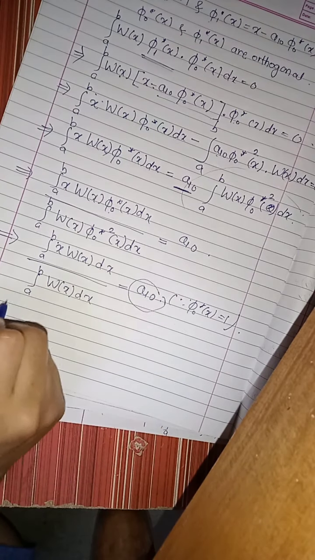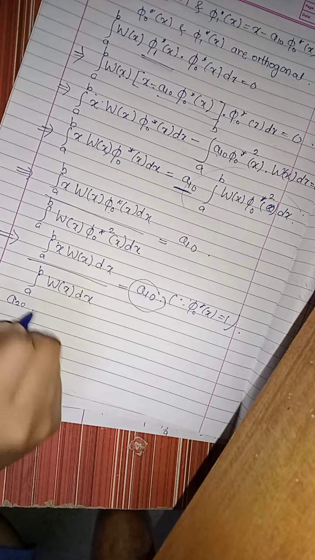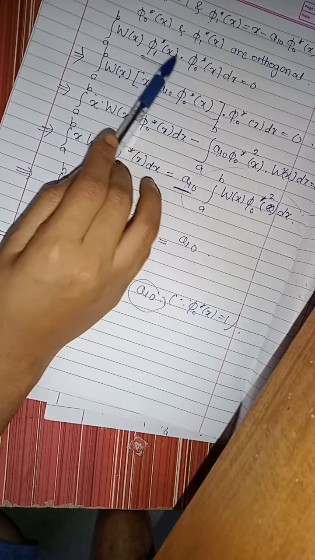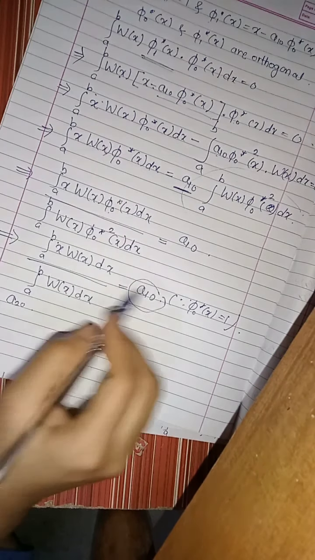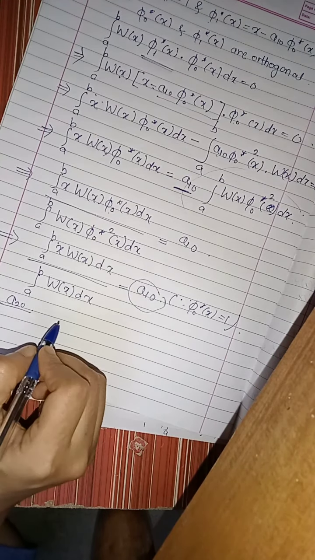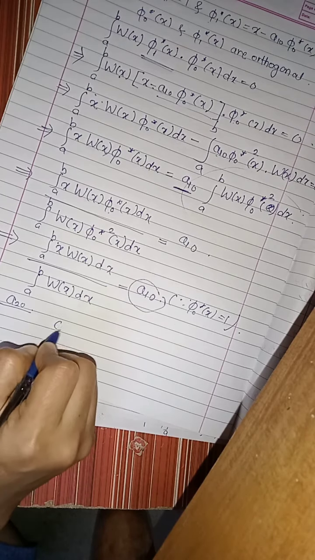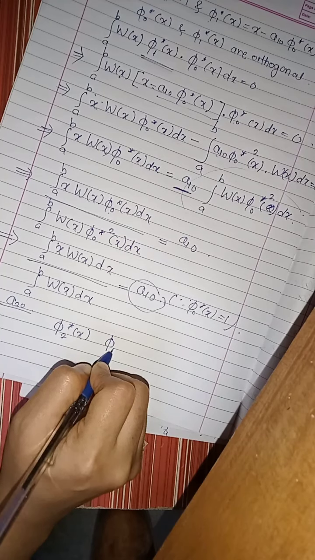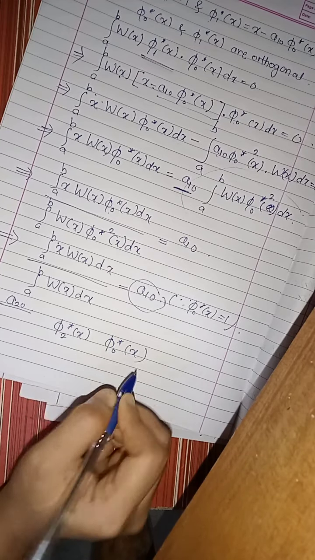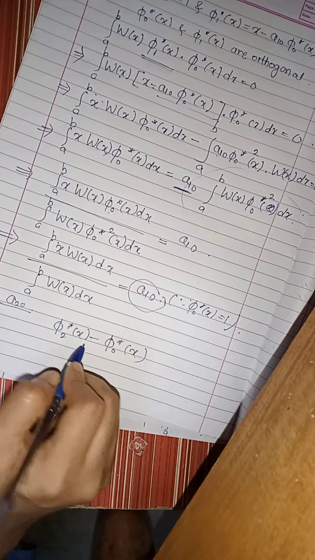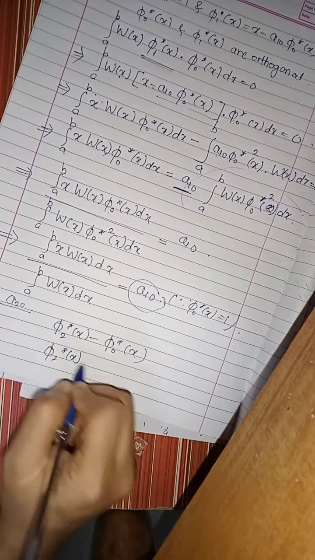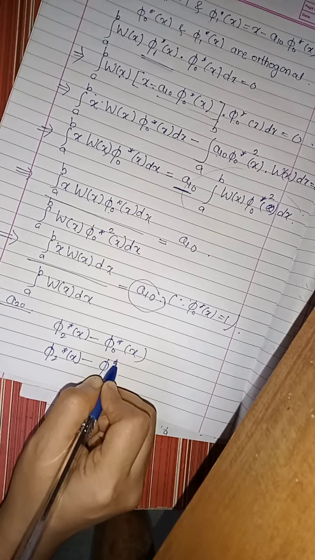What we'll do is we will find the value of a20. Again, to find the value of a20, as we had considered φ0* and φ1*, here for a20 we will consider two polynomials, that is φ2*(x) and φ0*(x). So let these two be orthogonal to each other, and φ2*(x) will be orthogonal to φ1*(x).